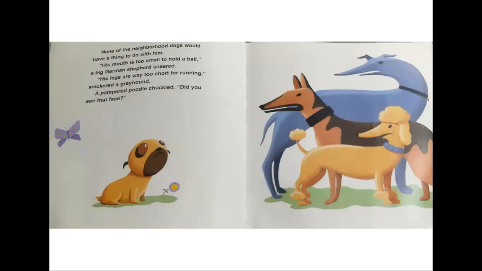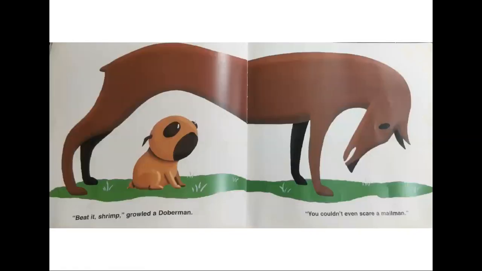None of the neighborhood dogs would have a thing to do with him. His mouth is too small to hold a ball, a big German shepherd sneered. His legs are way too short for running, snickered a greyhound. A pampered poodle chuckled, Did you see that face? Beat it, shrimp, growled a Doberman. You couldn't even scare a mailman.